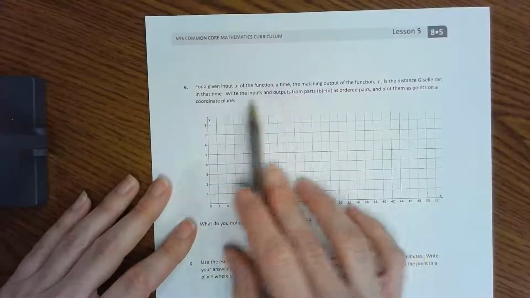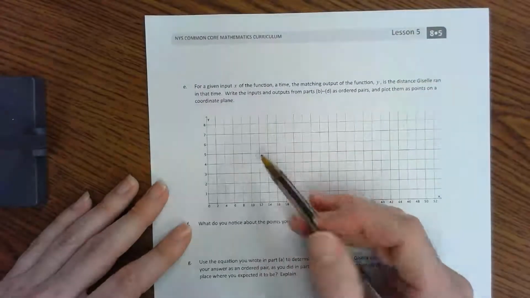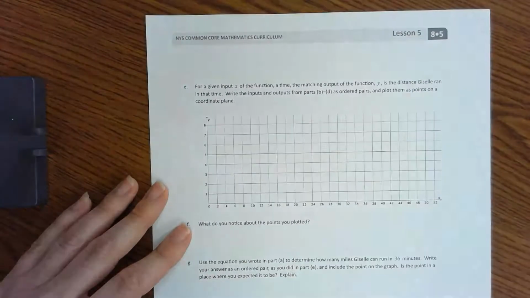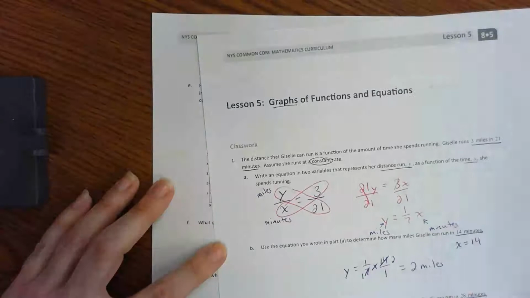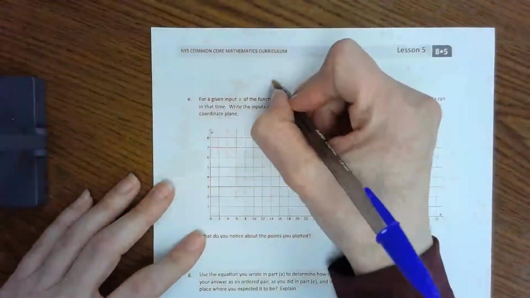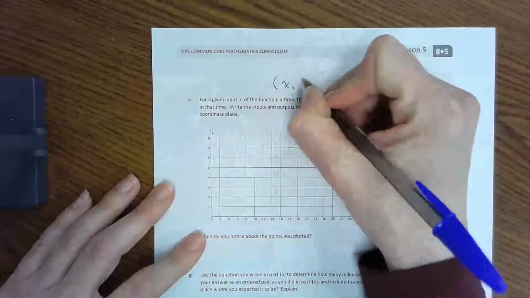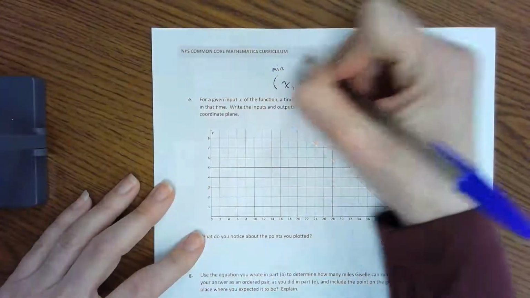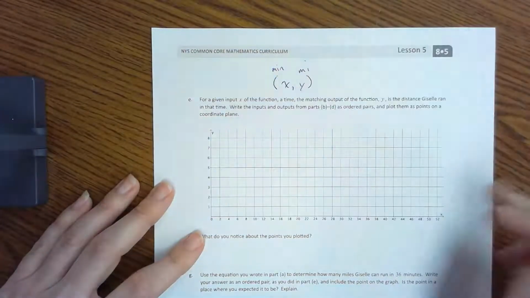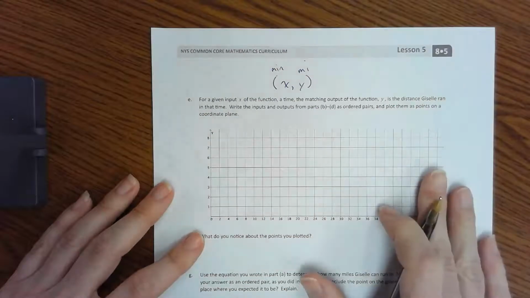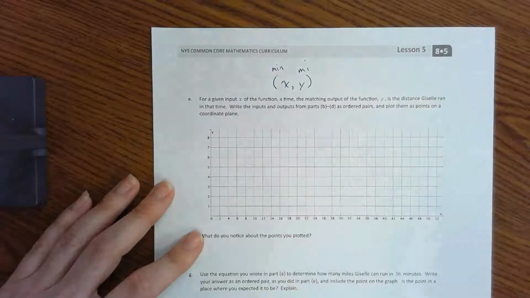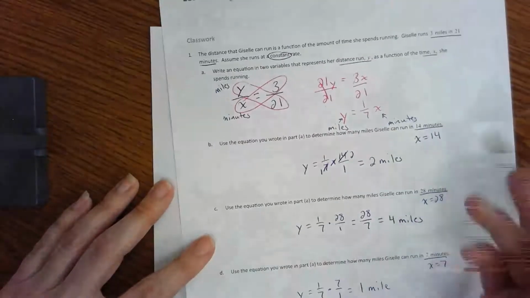But now we're going to go back to focusing on these graphs. So we're going to take this information and put it on a graph. Keep in mind that it's not a coincidence that we use x and y values when we're figuring out this stuff, because when we want to graph things, remember, we have our x coordinate and our y coordinate. And as always, this is going to be the minutes in this case, and this is going to be the miles.